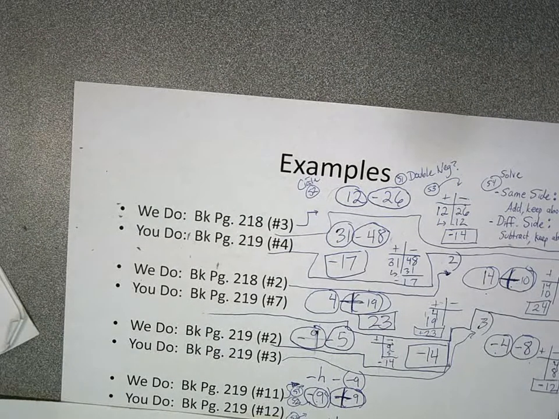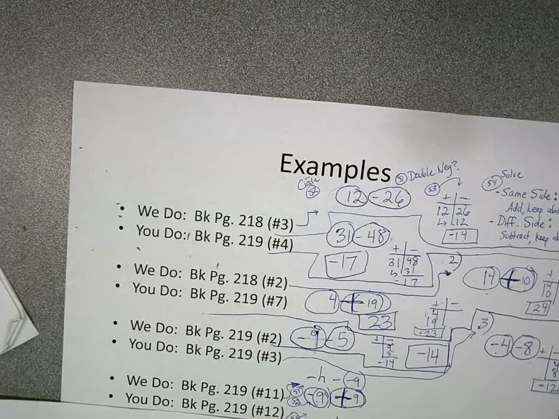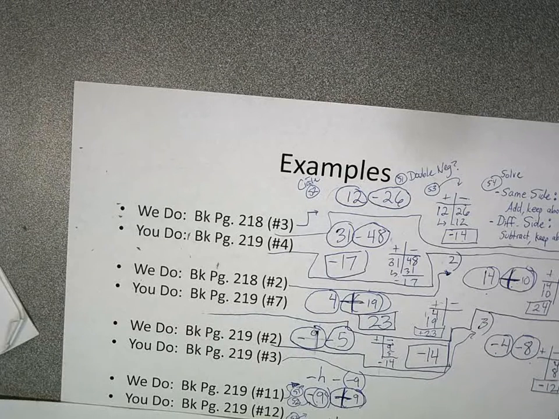Anyone need more time? Okay. Give a few more seconds on that. Okay. All right. So 30 seconds. Go ahead and turn and share your work and your answer. Go.